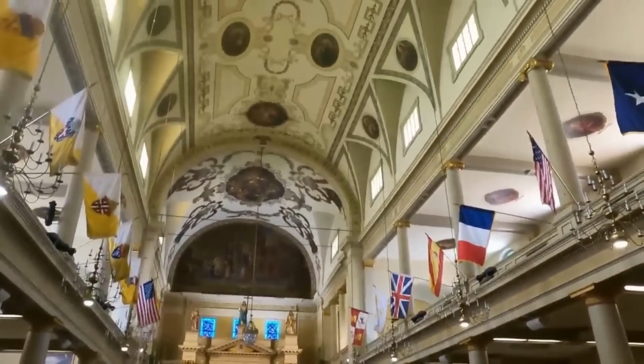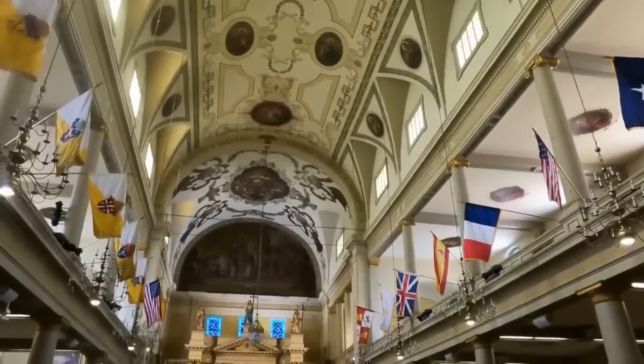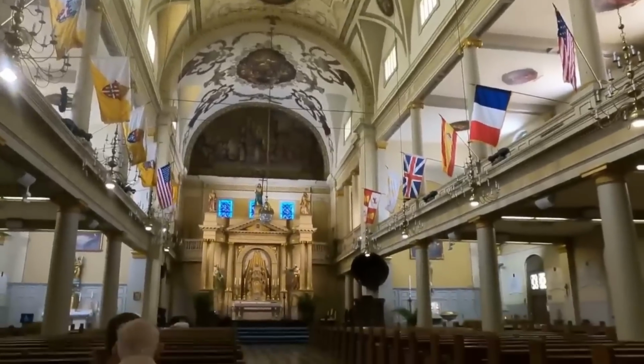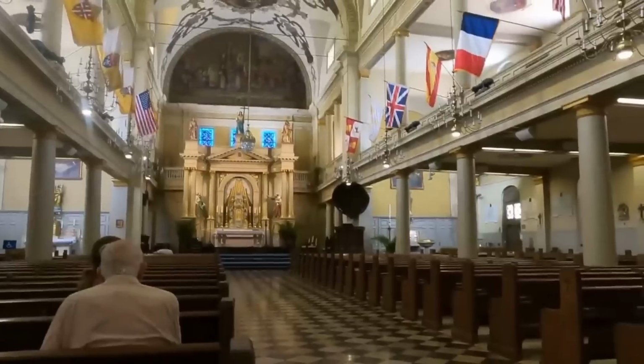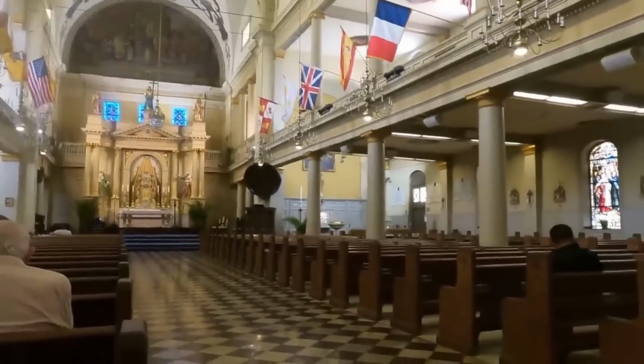Here's a little bit of a video from it, and just looking up at the ceiling, you can see the incredible arcs and all the columns and detail with it. And of course the checkerboard floor. Seems to be a recurring pattern.